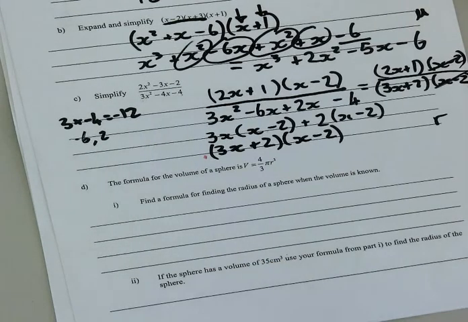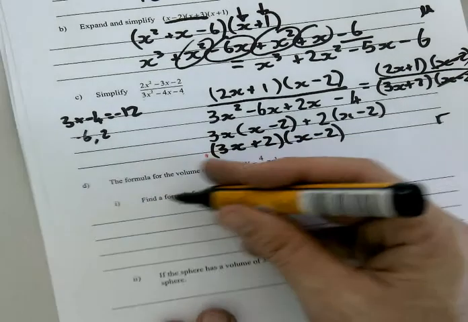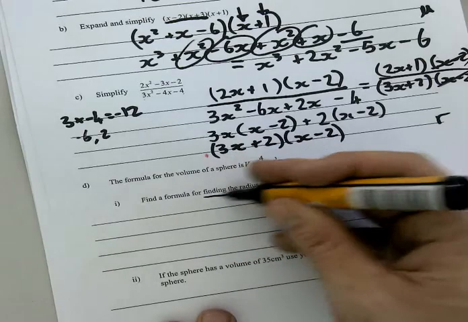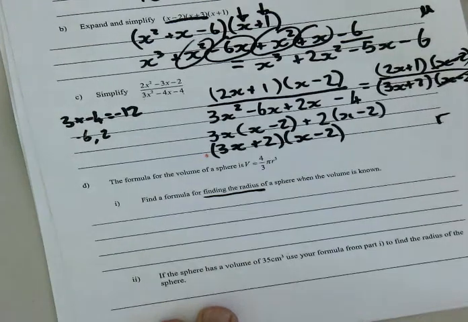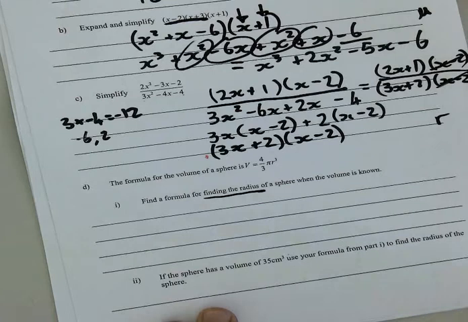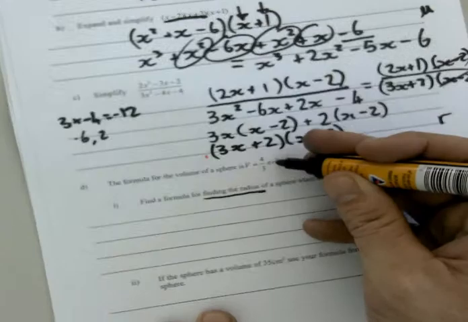I thought this was a little easier, this question D part 1, but not everyone got it as well. There was a little bit of simplification you need to show there. So rearranging the equation, they want us to find a formula for finding the radius. So we want r to be the subject of the formula. So we start moving stuff away from the r to the opposite side.